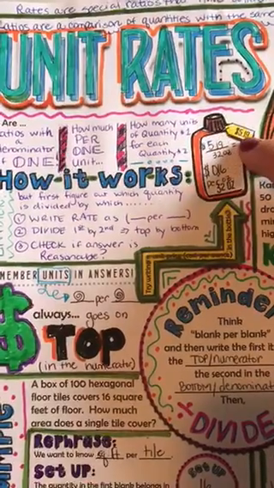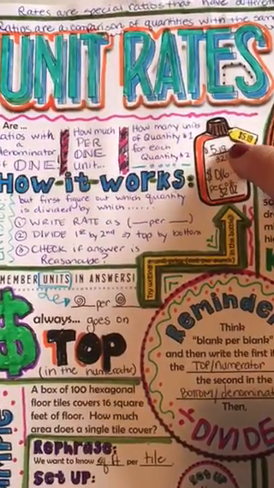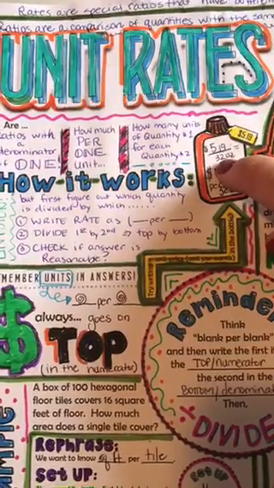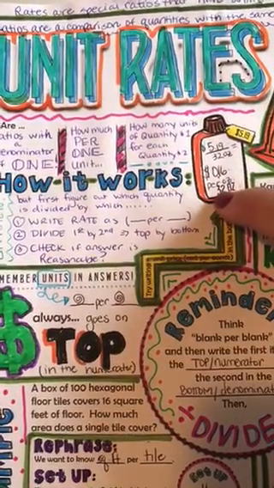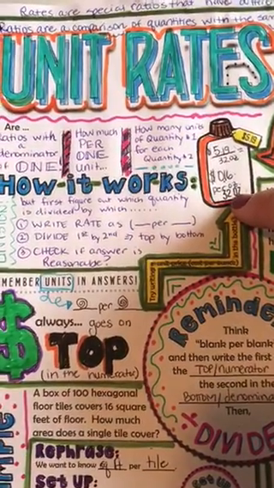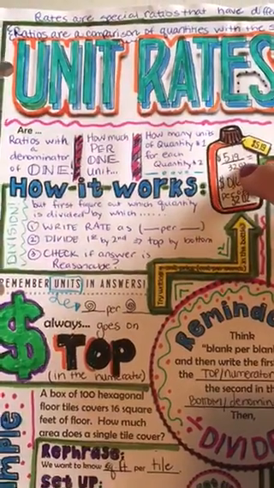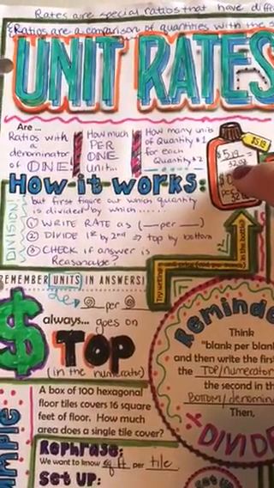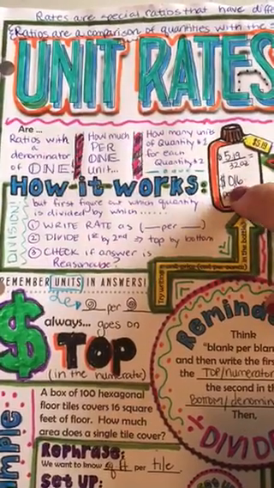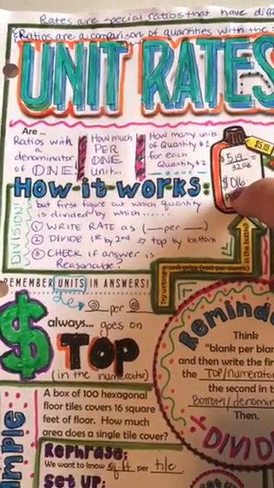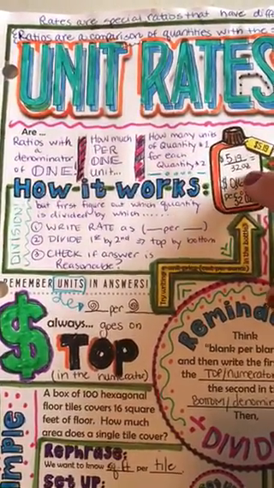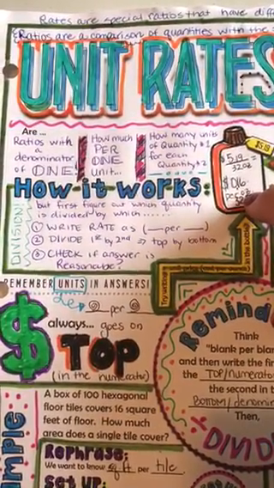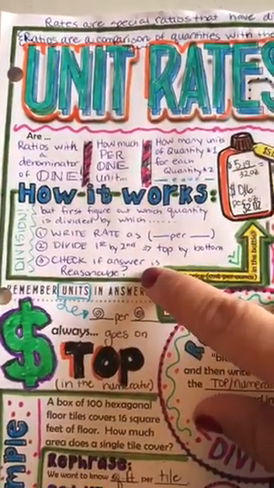So for example, the cost of the bottle is $5.19. And we compare that, or rate that, over the total amount in the bottle, which is 32 ounces. Then we divide the first number, $5.19, by the second, and that gives us 16 cents. So we would say this as 16 cents per ounce. And then we need to check and make sure the answer is reasonable.